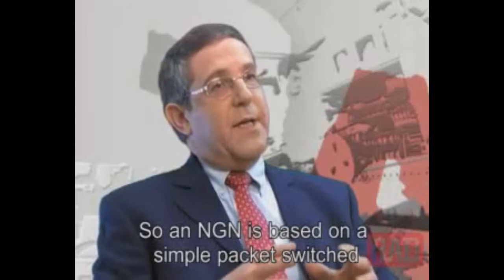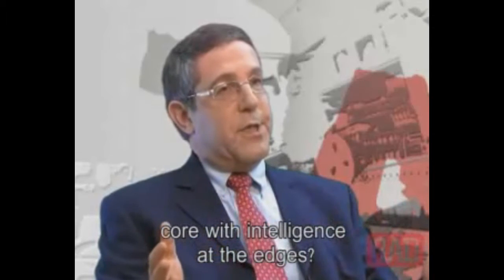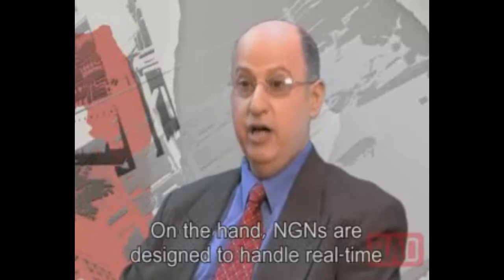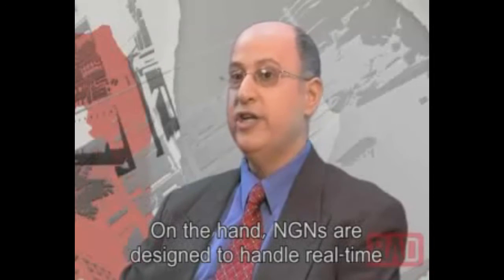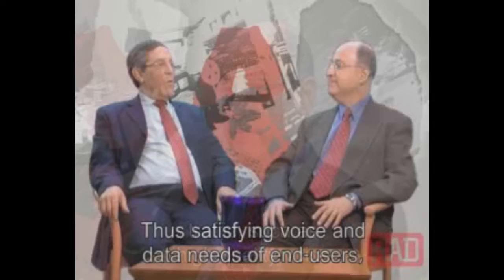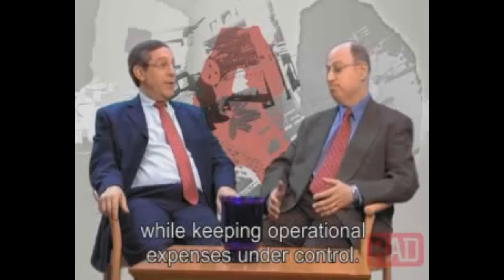So an NGN is based on a simple packet switch core with intelligence at the edges, and hence is similar to the internet. On the other hand, NGNs are designed to handle real-time traffic, such as high-quality voice, thus satisfying voice and data needs of end users while keeping operational expenses under control.